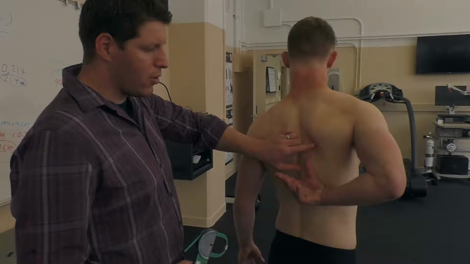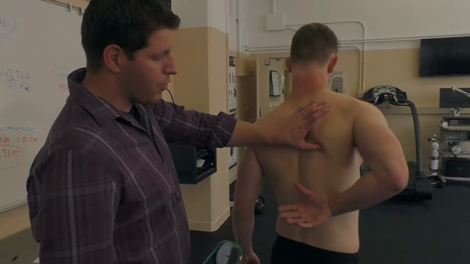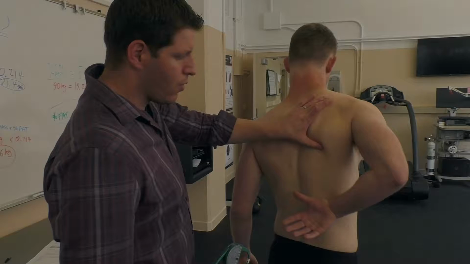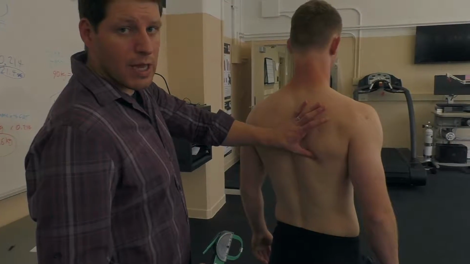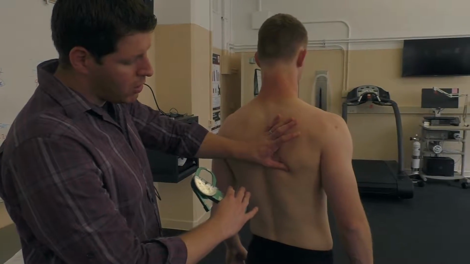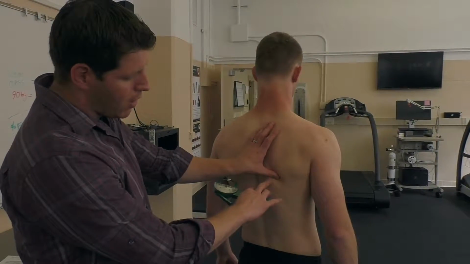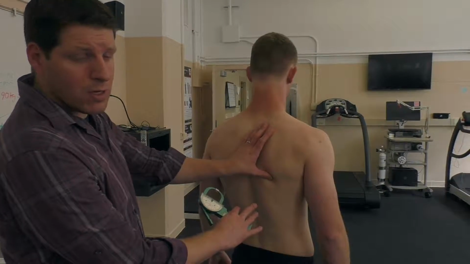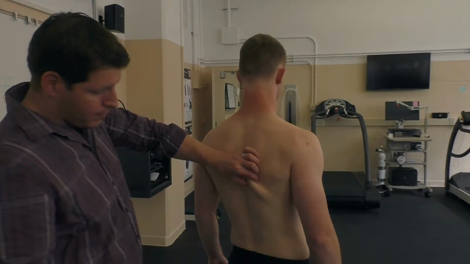There's that inferior angle. Now it's going to slip back when he relaxes his arm. So find it with your thumb, then ask him to relax their arm, okay? And you've got that inferior angle. You know exactly where it is. In this case, the skin fold is about 2 centimeters below that inferior angle. So if my thumb is right below the inferior angle, we know that thumb's about 2 centimeters wide. And there's the fold. And it is a diagonal fold, okay?